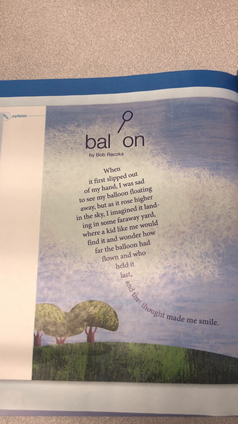It says, Balloon. When it first slipped out of my hand, I was sad to see my balloon floating away. But as it rose higher in the sky, I imagined it landing in some faraway yard where a kid like me would find it, wondering how far the balloon had flown and who held it last. And that thought made me smile.